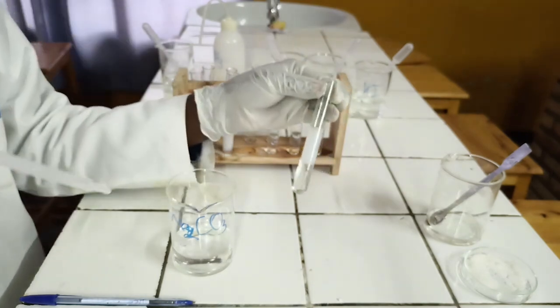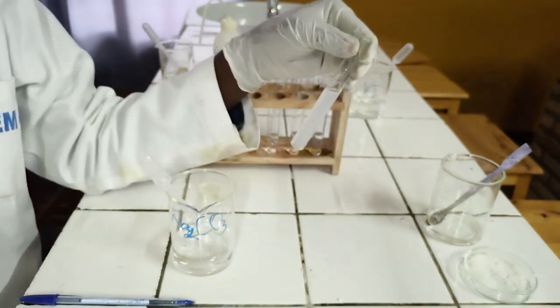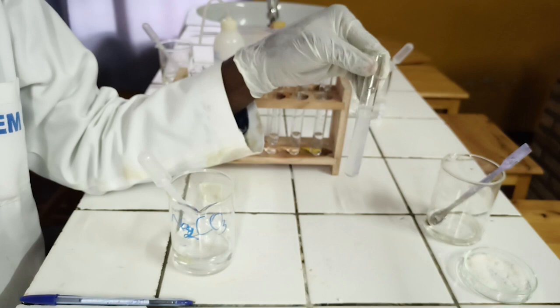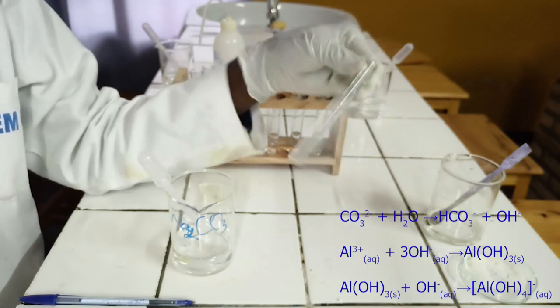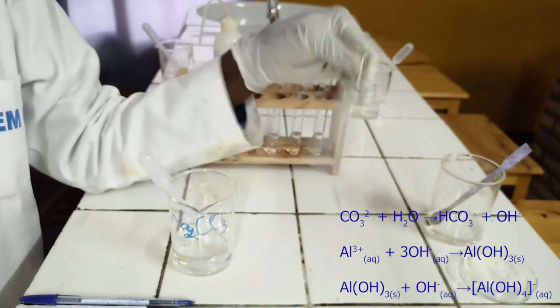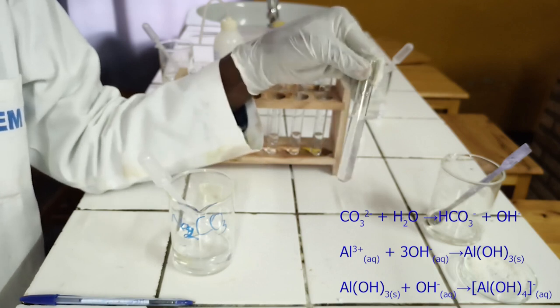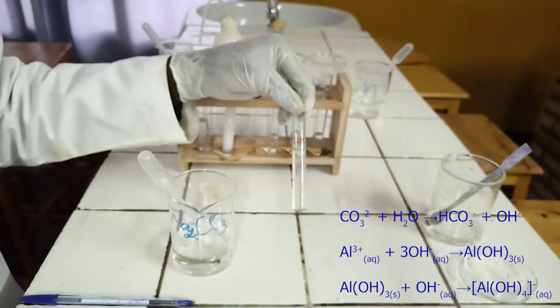As you see, sodium carbonate reacts with aluminium ion to form white precipitate, which is soluble in excess sodium carbonate. Below, there is an ionic equation for this reaction.